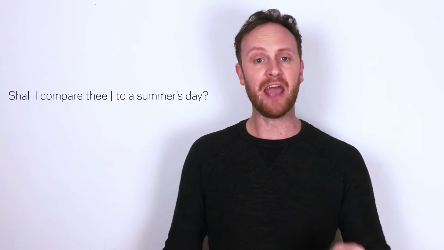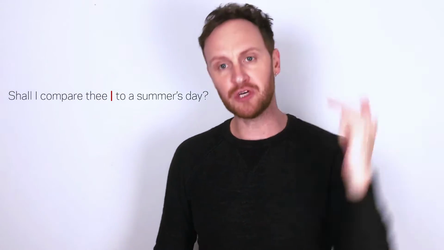This is where I will put the caesura in the first line. Shall I compare thee, caesura, to a summer's day? You can sort of see that it's quite obvious where that will be. And I think it probably is in the next 3 lines. But work it out. You've got 1 minute. Have a go.